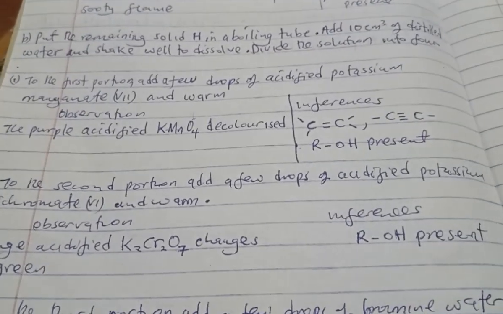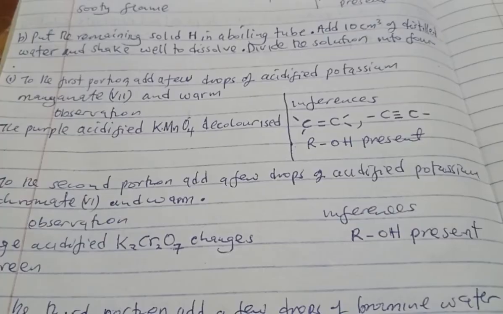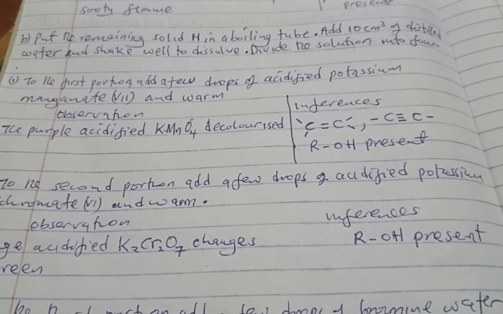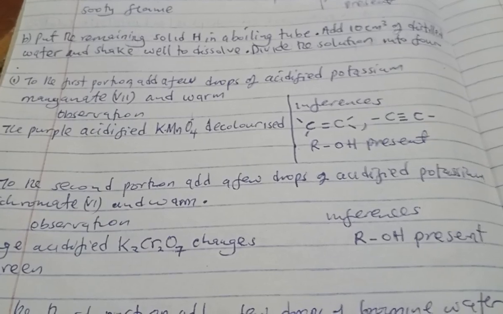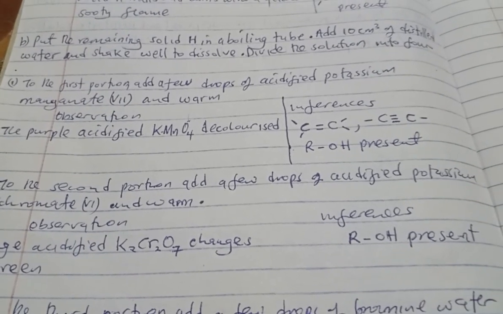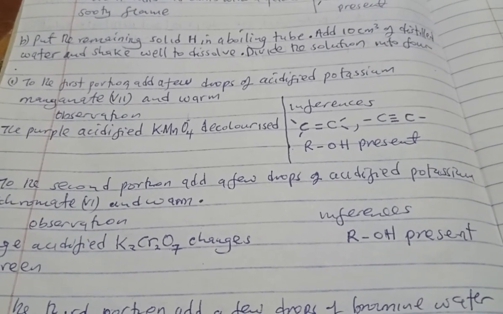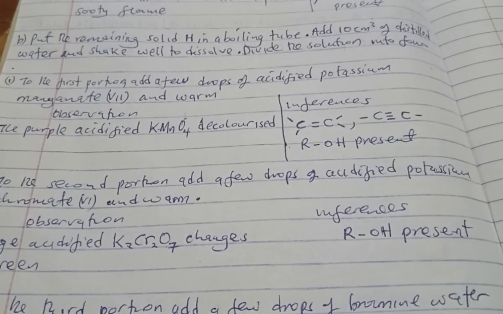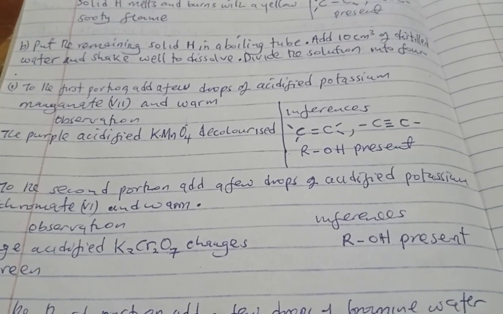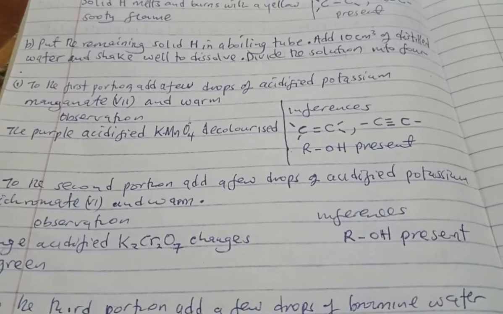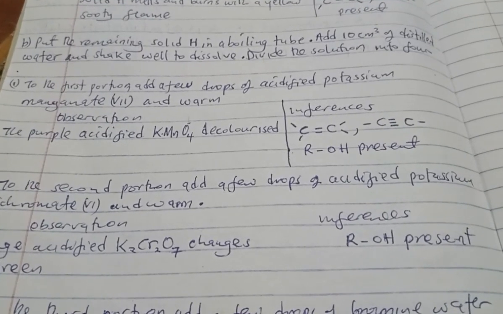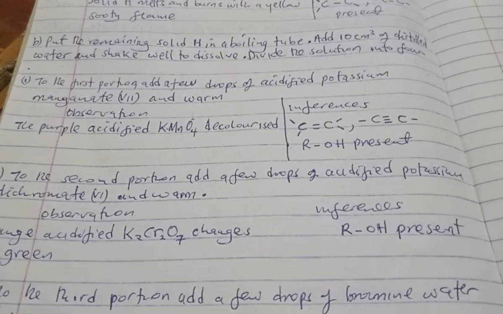So if the purple acidified potassium manganate(VII) decolorizes, or changes from purple to colorless, then you can say under inference that the double bond, the triple bond, and ROH are present. Remember, 3 of them are present.